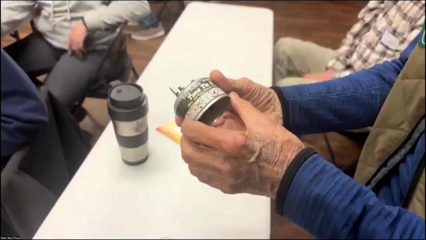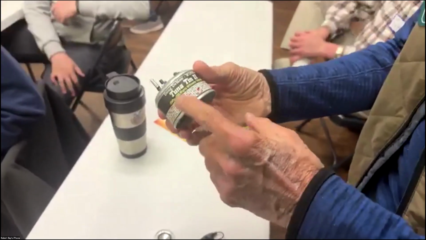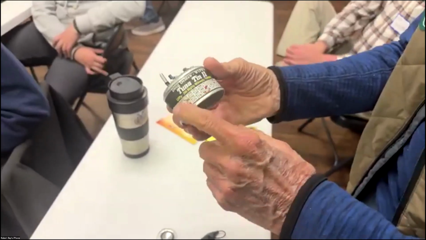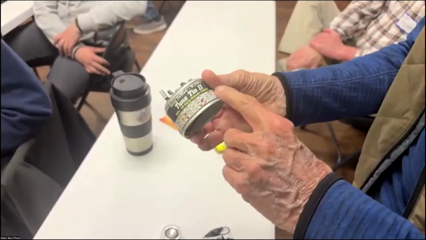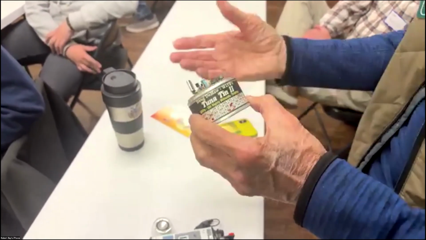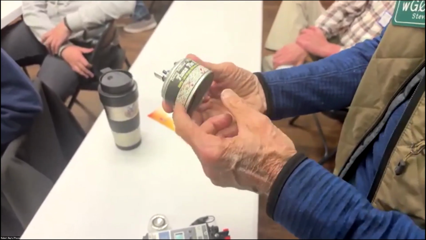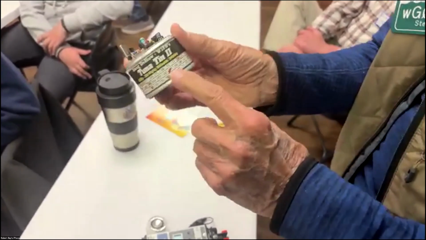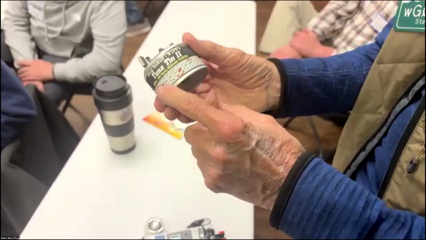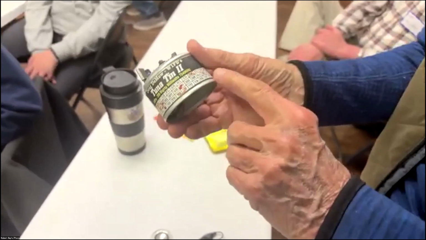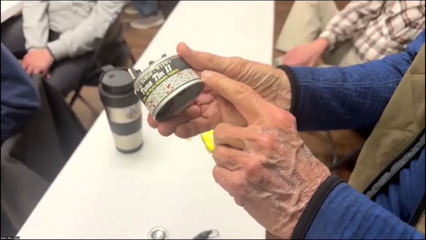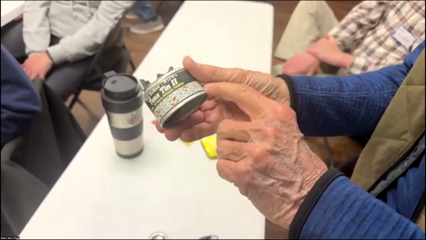And so I thought it would be a real challenge to see how many states I could work. I managed to make 30 contacts with it. I put all 50 states on here, and you can see in red the states I've checked off. I've actually checked off 20 states confirmed running a fifth of a watt.